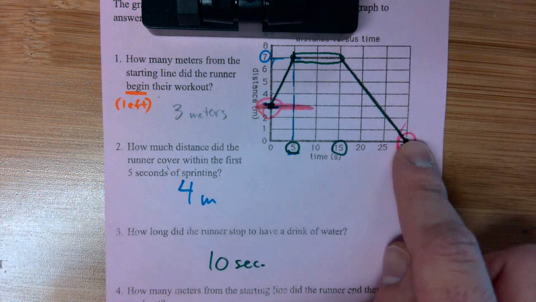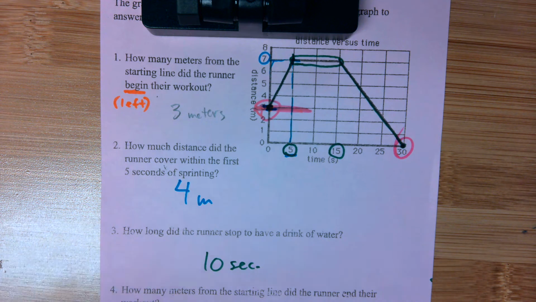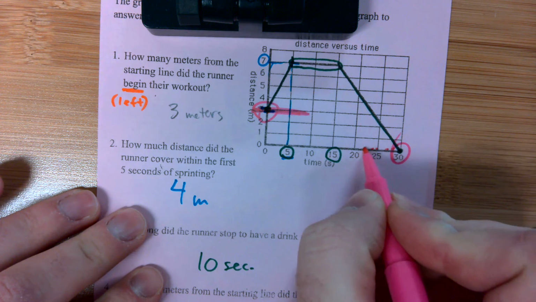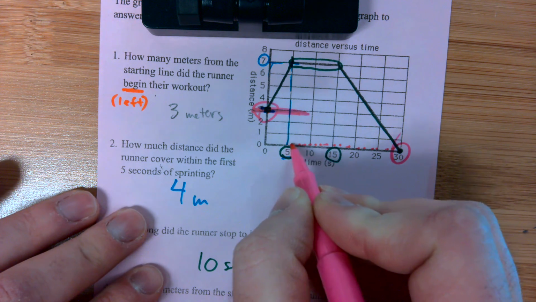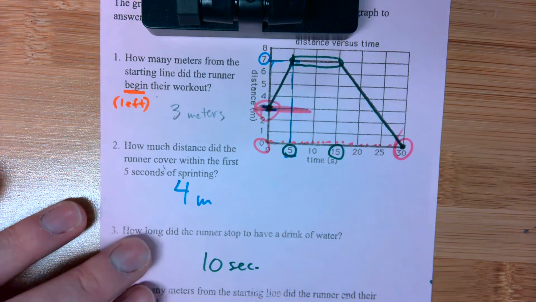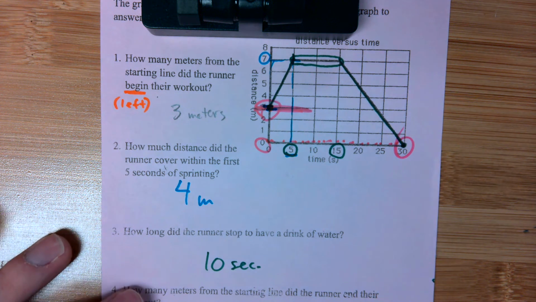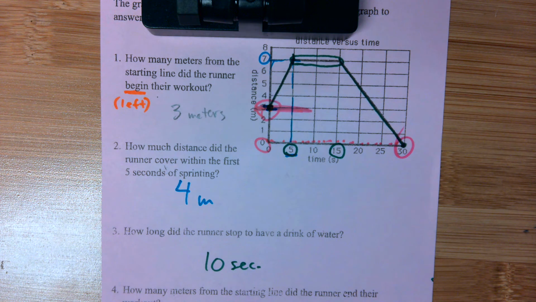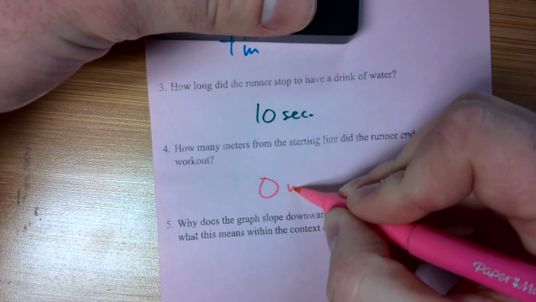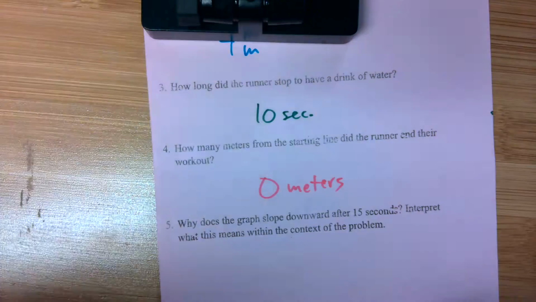So all we have to do to figure out how many meters he is from the starting point when he ends his workout is look over on the graph to where that point lines up on the y-axis, which is 0 meters. So he ends on the starting point, right?